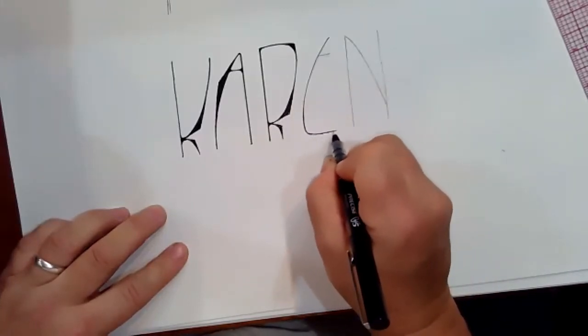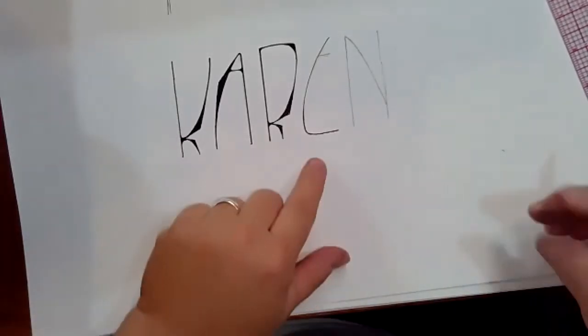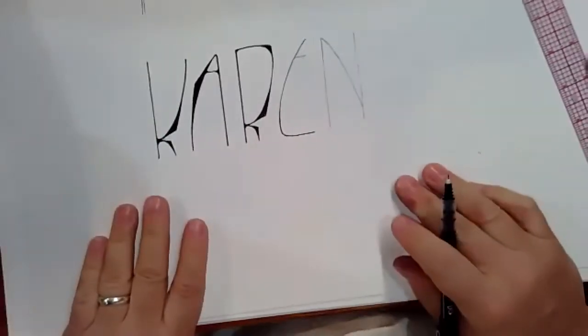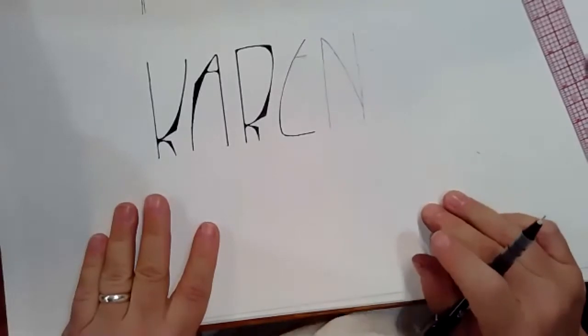I'm not being super precise. If I were, I would be using French curves. Actually, if I were, I would be sketching and scanning it into Photoshop and doing the curves in there.